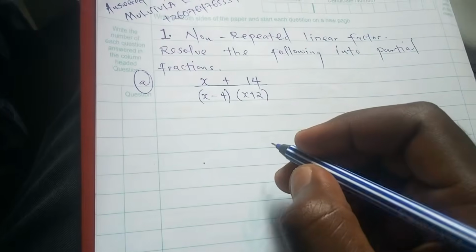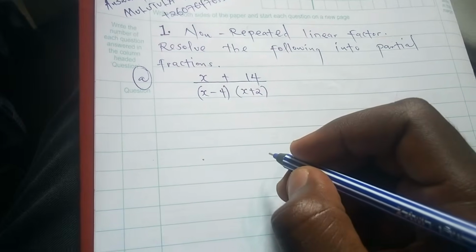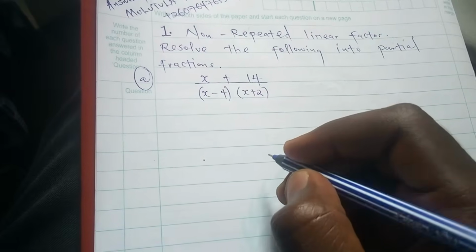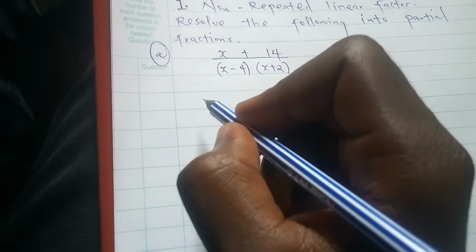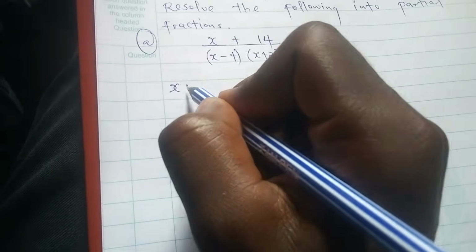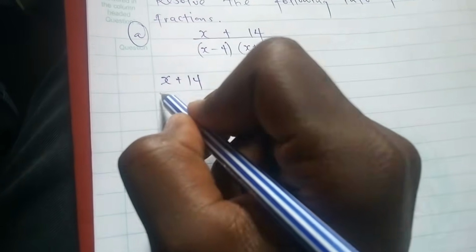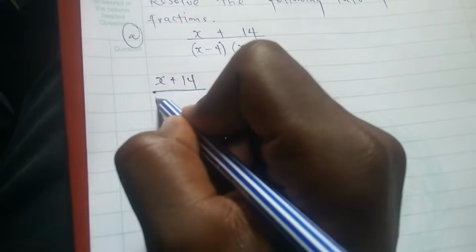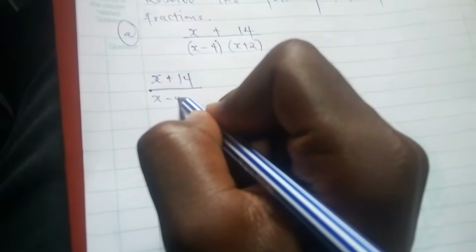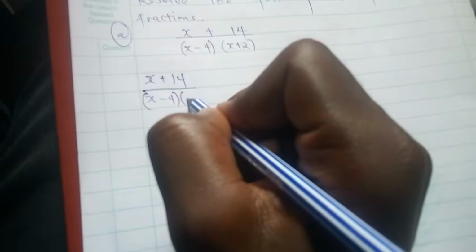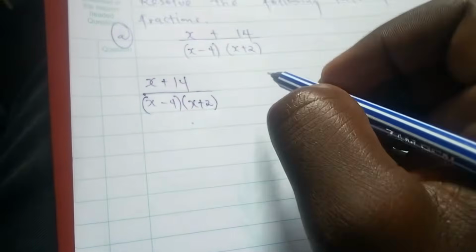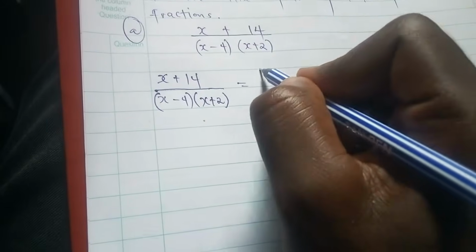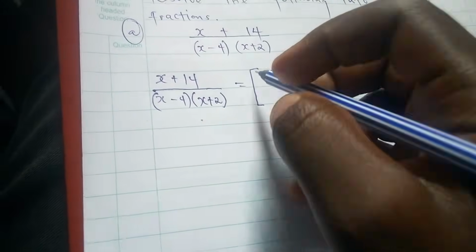Under the non-repeated linear factor, the first thing is to rewrite the same equation that you have been given, that is (x + 14) over (x - 4)(x + 2), equals, now you have to decompose.